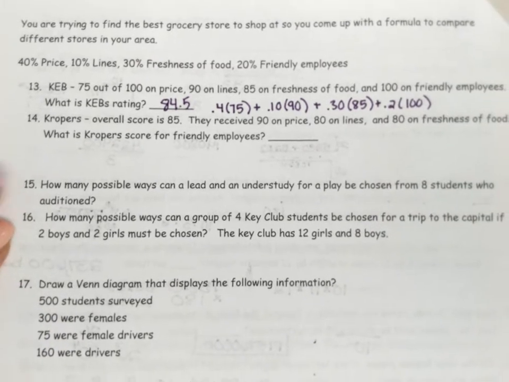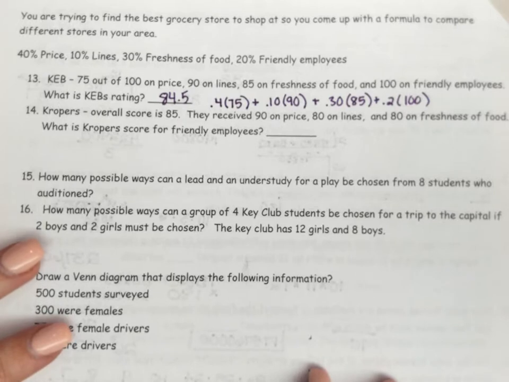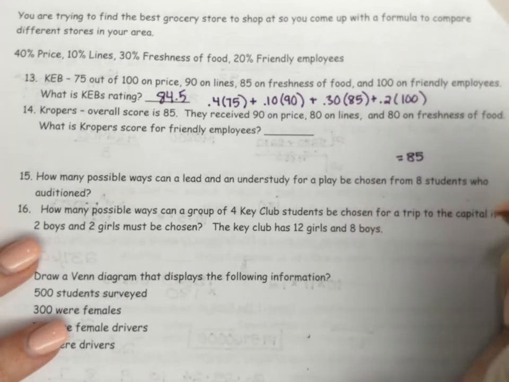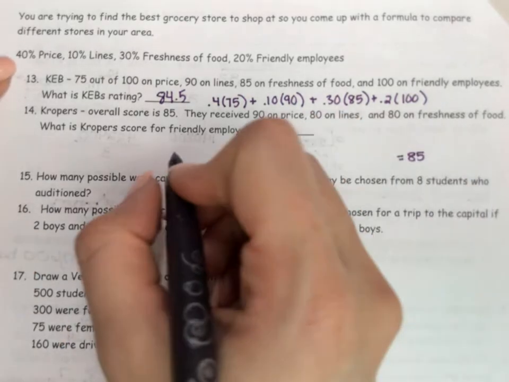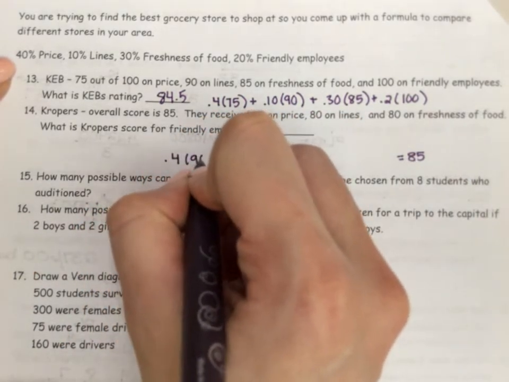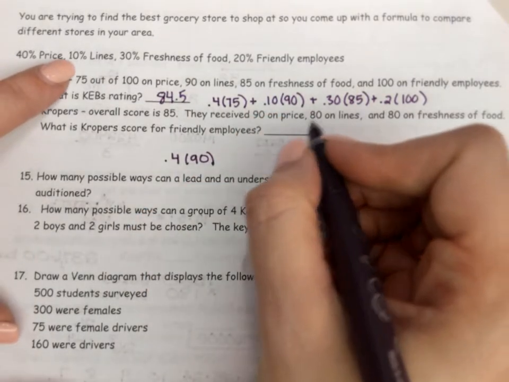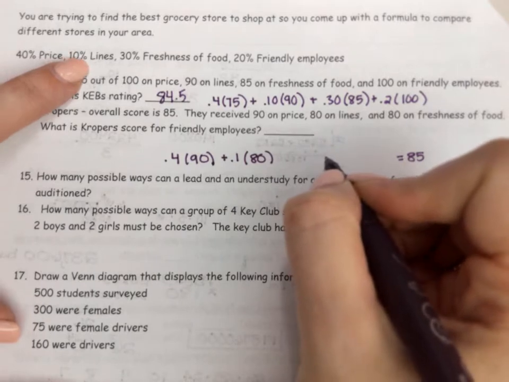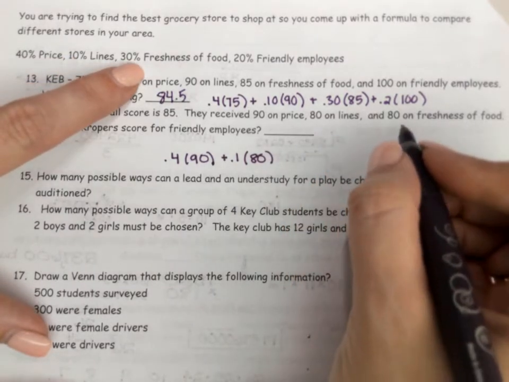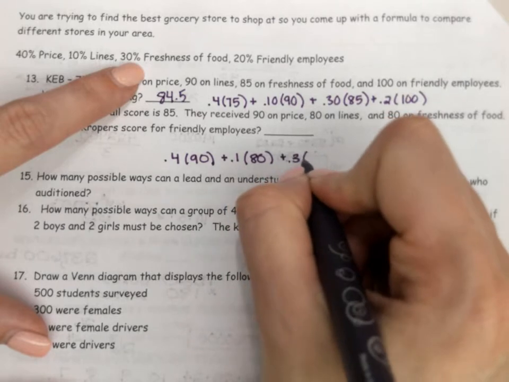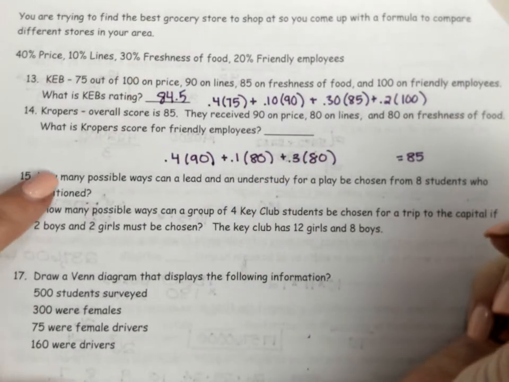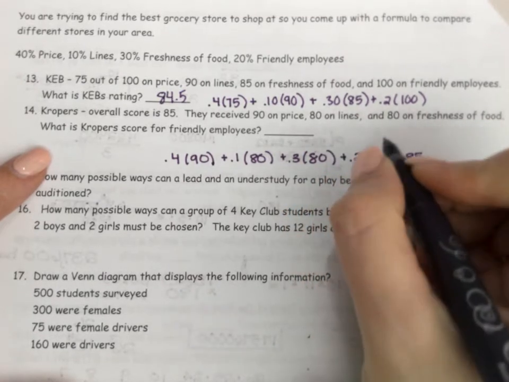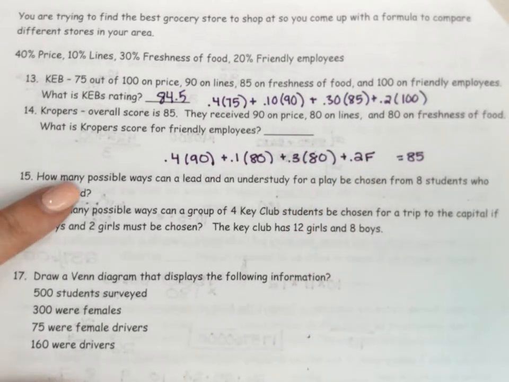All right, Kroppers' overall score is 85. So the total is 85. They received a 90 on price, so 0.4 times 90. An 80 on lines, so plus 0.10 times 80. And 80 on freshness of food, so plus 0.3 times 80. What is Kroppers' score for friendly employees? So we're missing this plus 0.2 times, we'll just call it F.